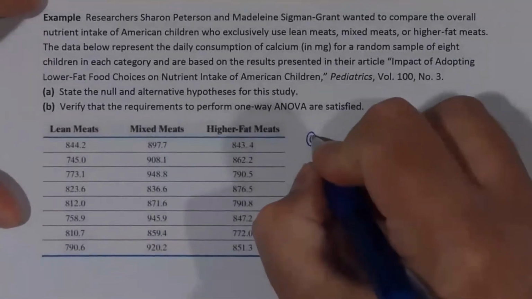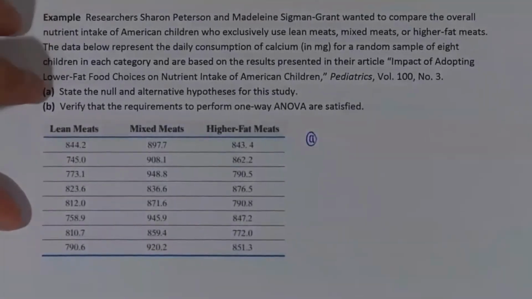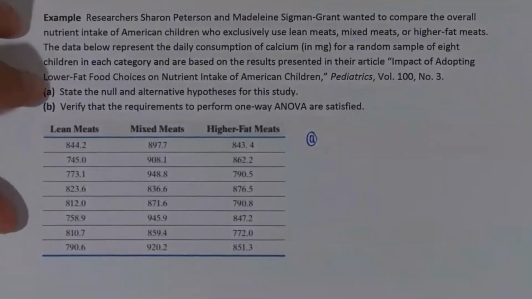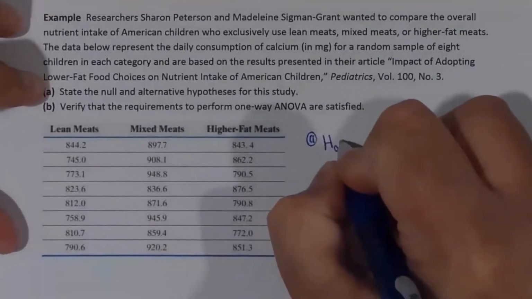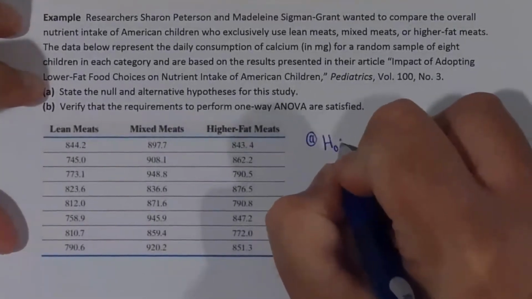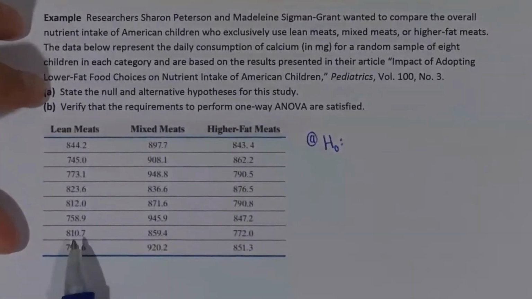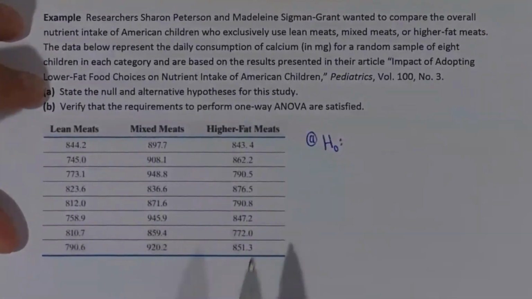So in A, we want to determine our null and our alternative hypothesis. Our null hypothesis is that the mean calcium intakes for all 3 populations are equal.